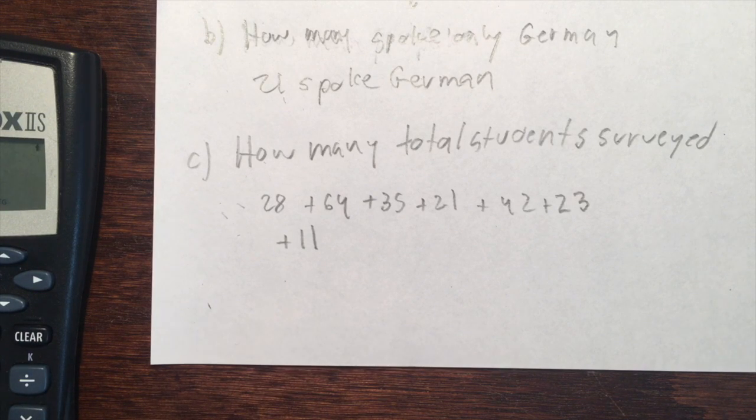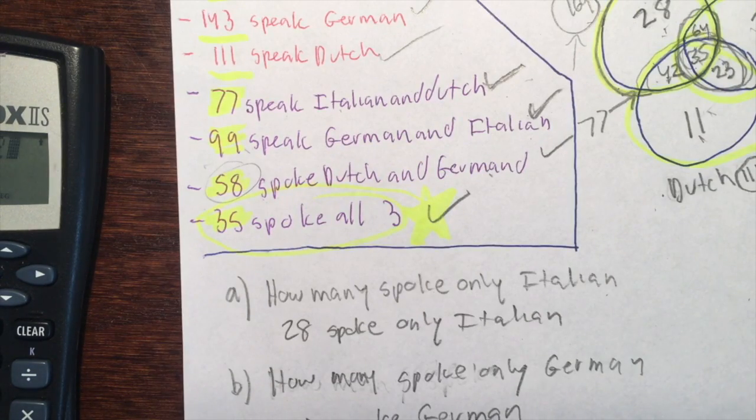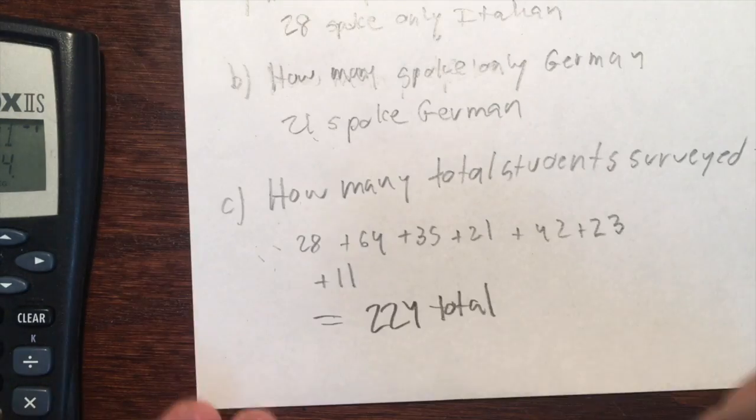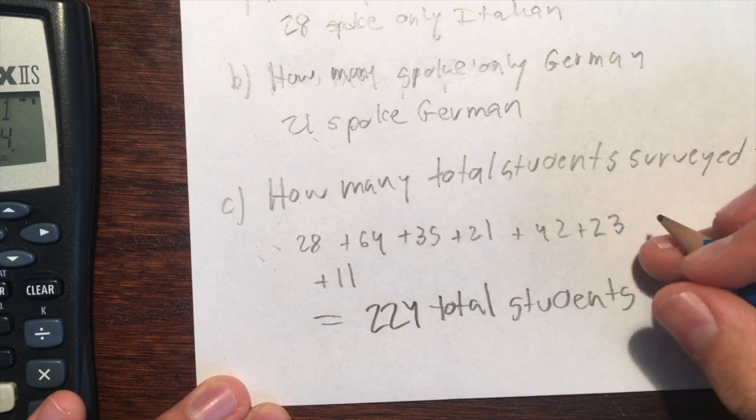Therefore, there were 124 total students surveyed.